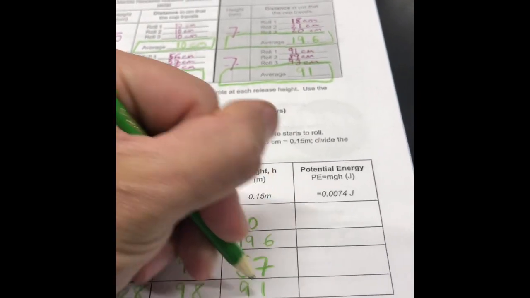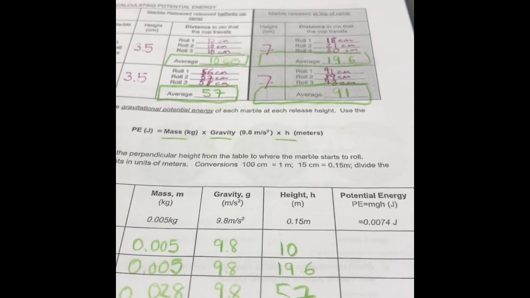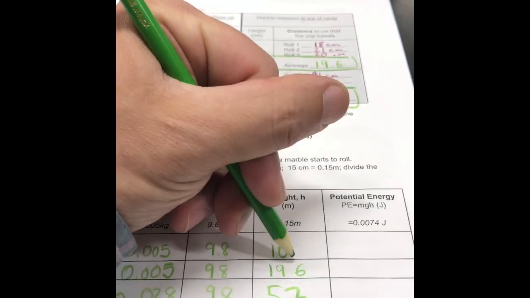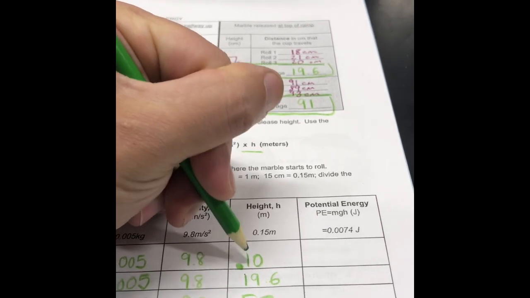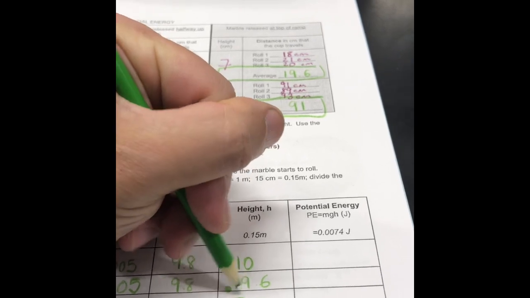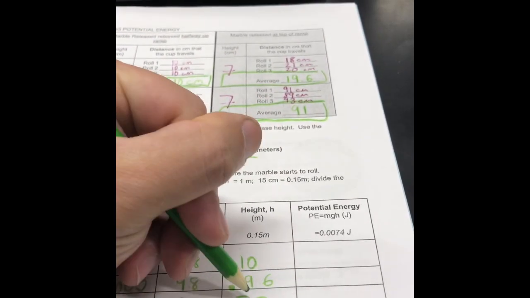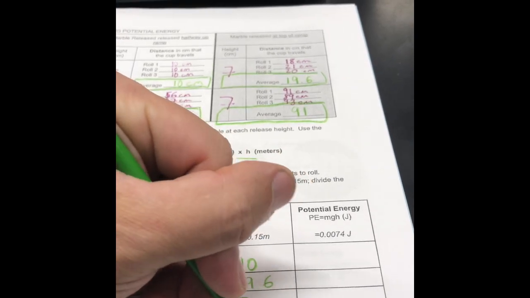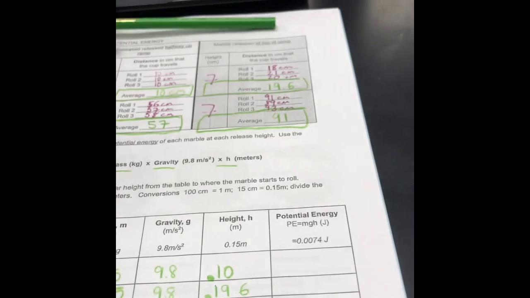This was in centimeters. To convert it to meters, I will just need to move the decimal point 2 places to the left. So that will be 0.1 meters. This will be 0.196 meters. That's 0.57 meters, 0.91 meters.